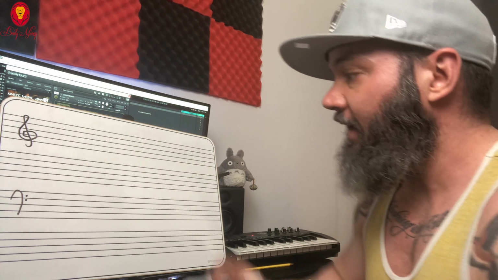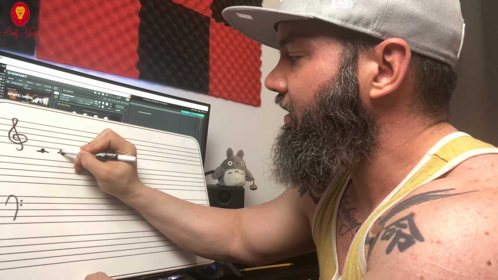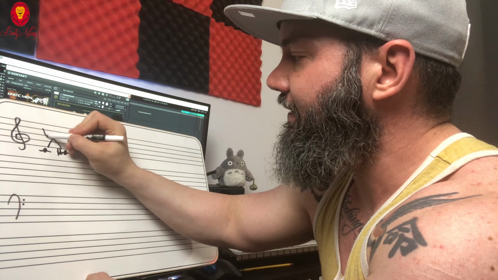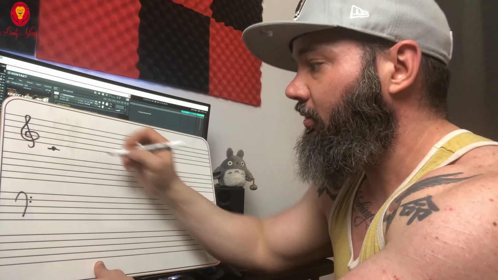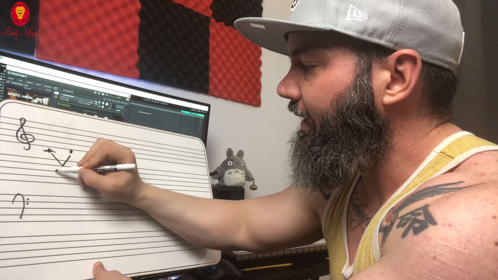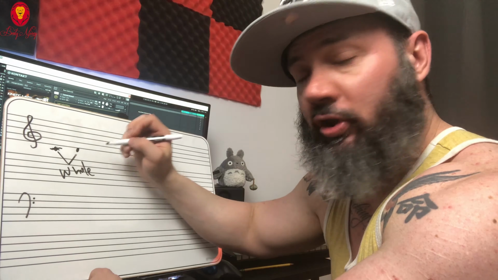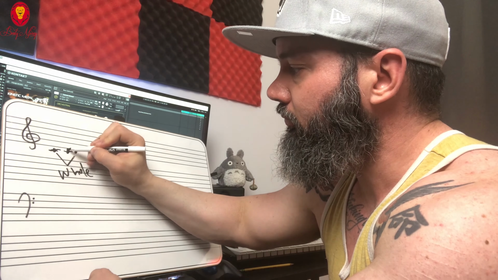Now again, if I write C to C sharp, this is a half step. Now if I write C and skip the C sharp and go straight to D, we have a whole step, okay? Because we have a C sharp in between, right? And if I go chromatically, it's a half step and a half step. 2 half steps equal 1 whole step, all right?